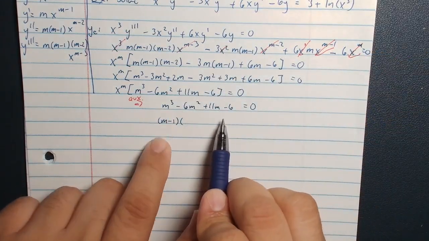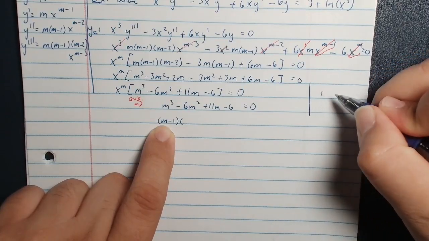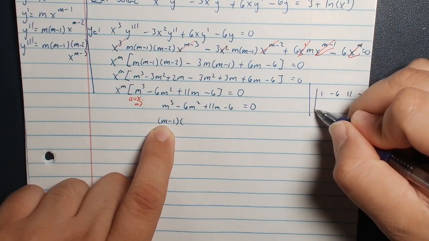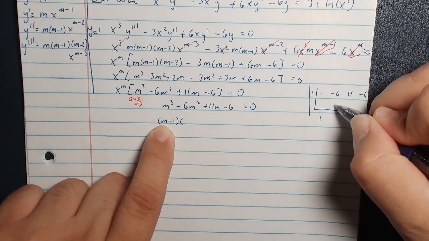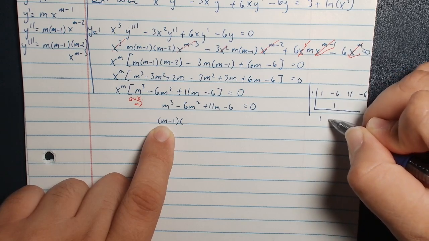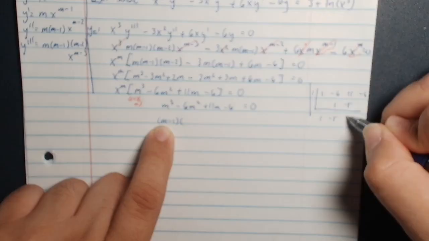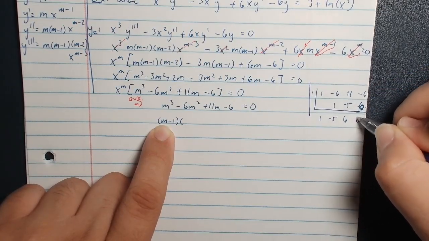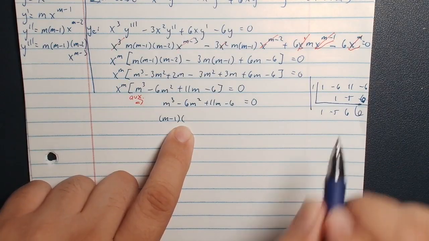And if I take this and divide by m minus 1, 1, minus 6, 11, minus 6, it'll give me, drop my 1. 1 times 1 is 1. Add those gives me negative 5. Negative 5, add those is 6. Negative 6, and that's 0. So if I divide that, I end up with m squared minus 5m plus 6.